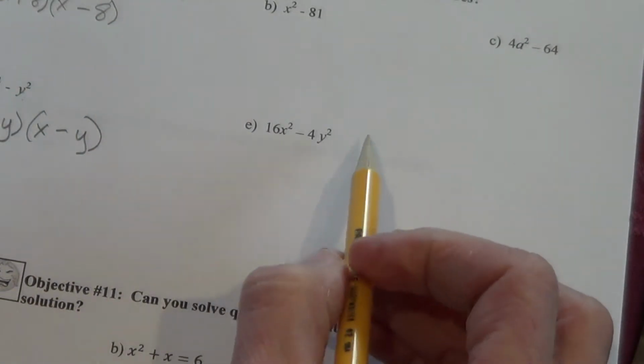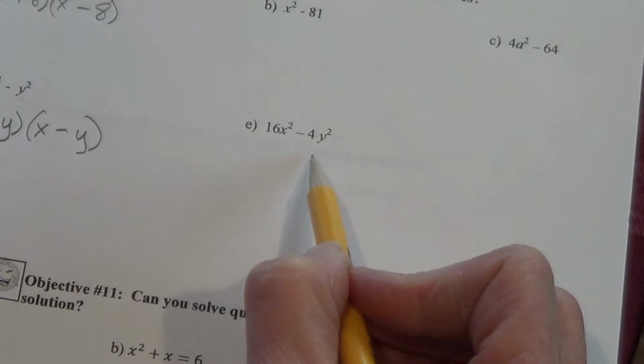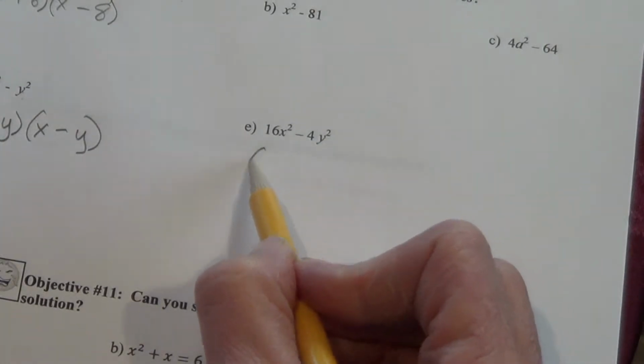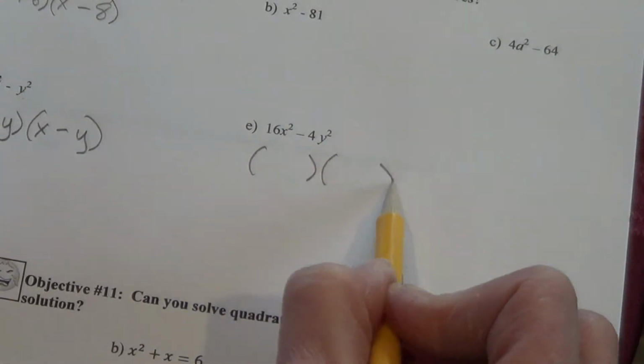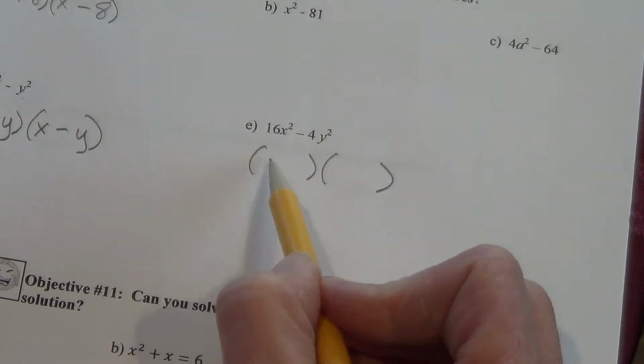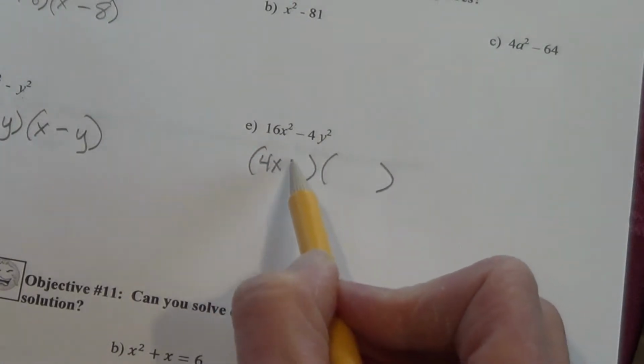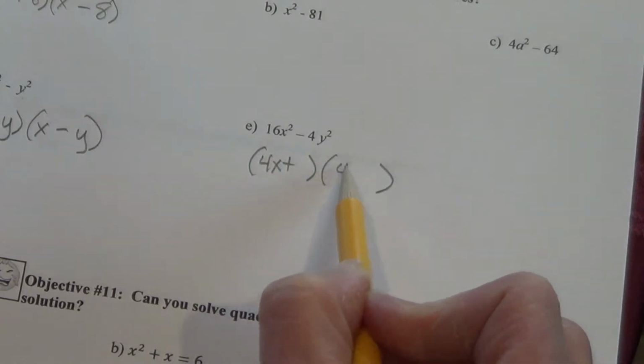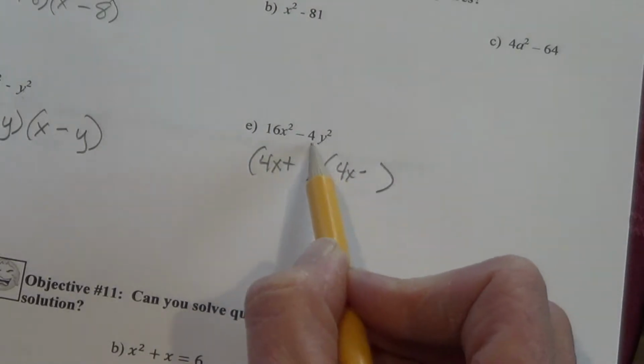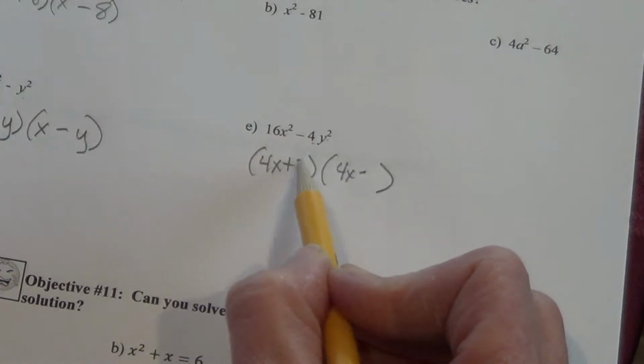16x squared and 4y squared. The root of 16x squared would be 4x, plus 4x minus, and the root of 4y squared would be 2y.